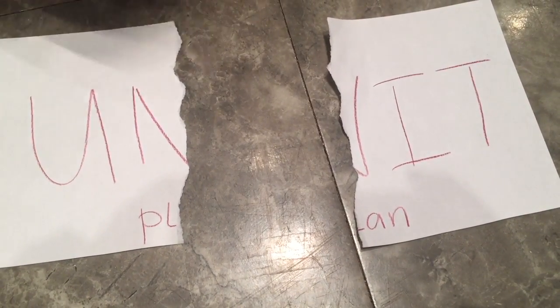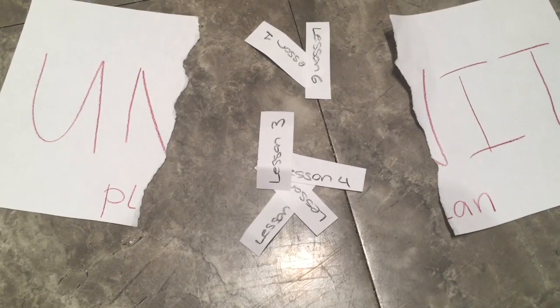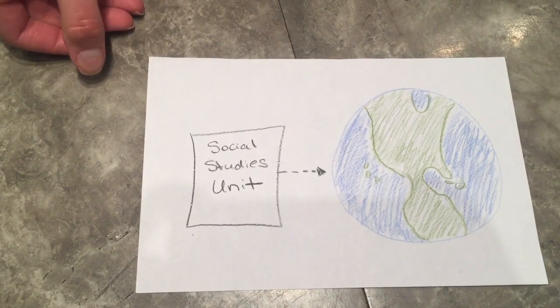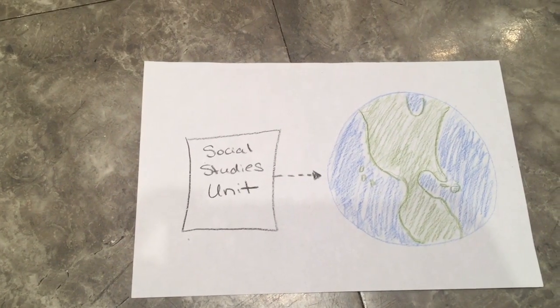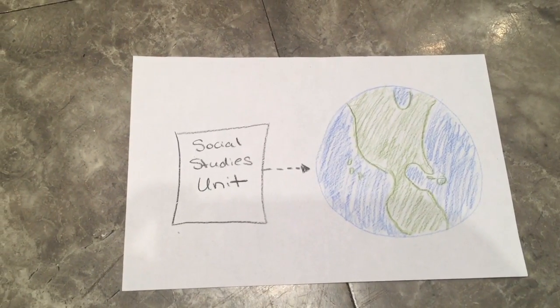Next, break the unit into meaningful lessons. These lessons should reflect back on the essential questions being asked from the beginning of the unit. To make this unit more awesome and meaningful, connect it to real-world scenarios. This provides meaning for students and engages them because you relate it back to them in their world.